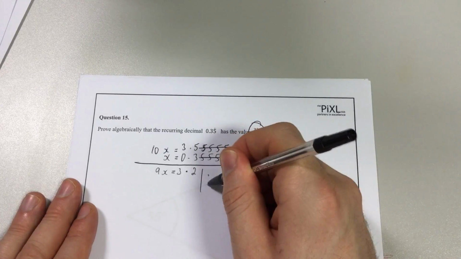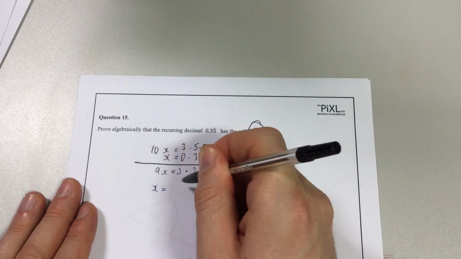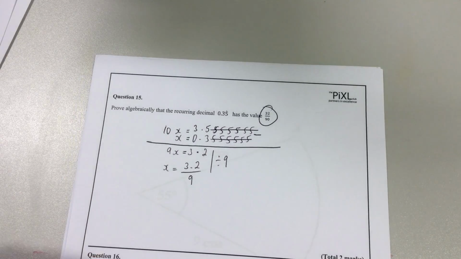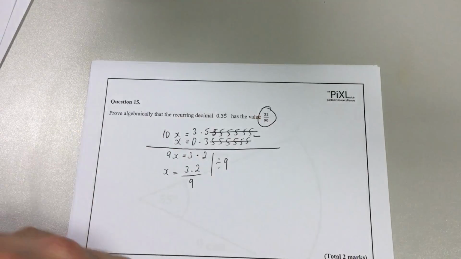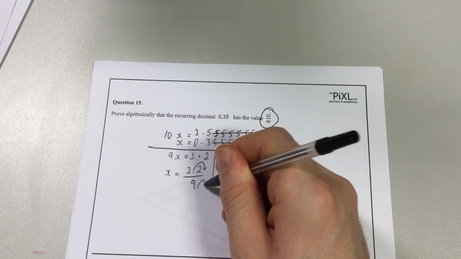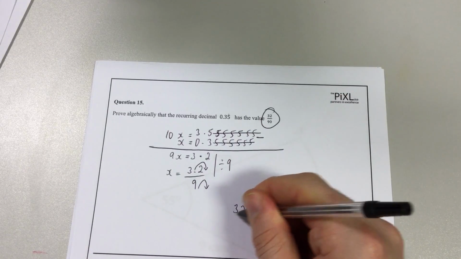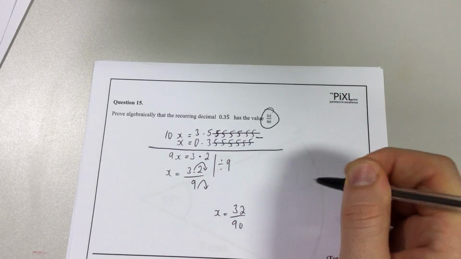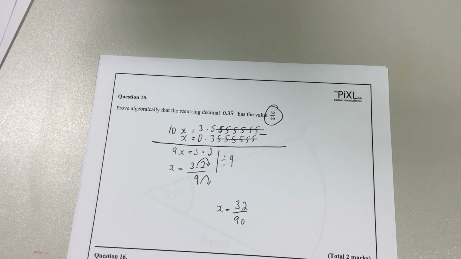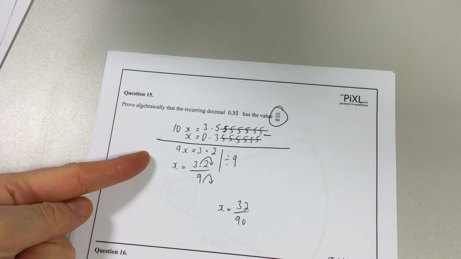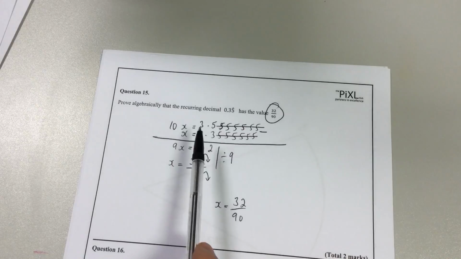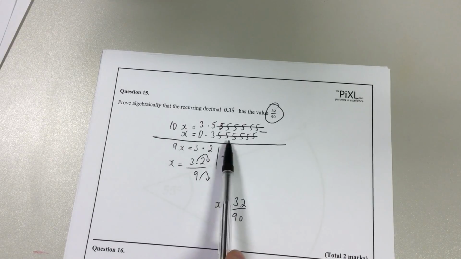Okay, and now I'm going to divide by 9 because I want x to be by itself. But that is an improper fraction. You can't have decimals there, so we're going to remove the decimal part. To do that, we'd have to multiply this by 10. So we're going to do the same to the bottom to keep it equivalent, and that will be 32 over 90. And therefore, I've proved algebraically that that recurring decimal can be written as that fraction. Okay, they're looking for this. If it's not there, you've got it wrong. Okay, so it's an easy process to learn. It's all about understanding what to multiply your line by.